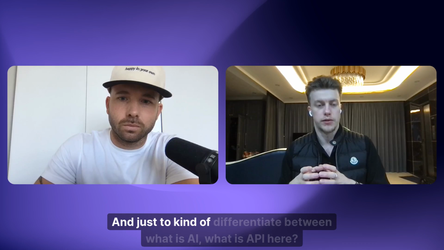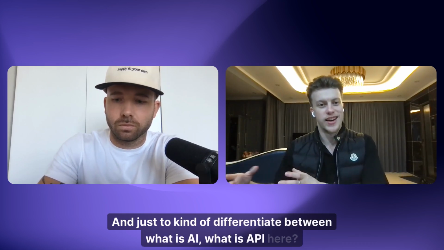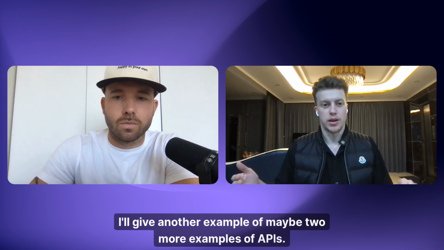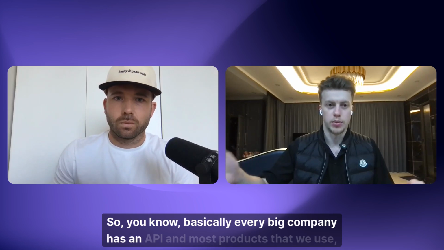And just to differentiate between what is AI and what is API here, I'll give maybe two more examples of APIs. So, basically every big company has an API.